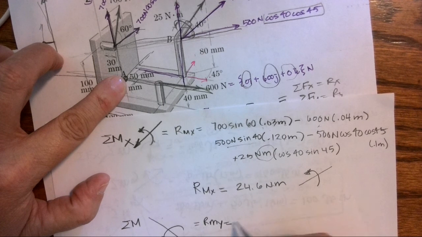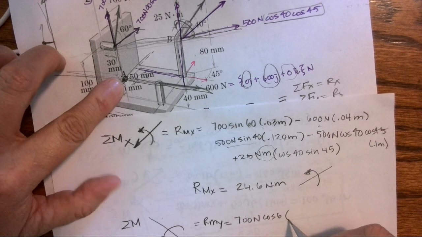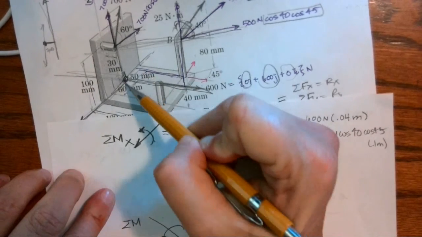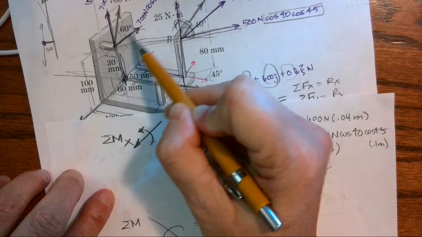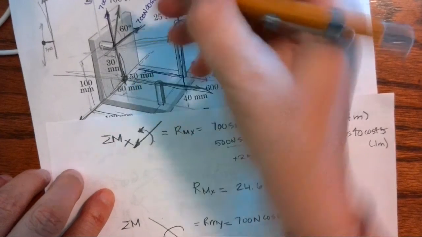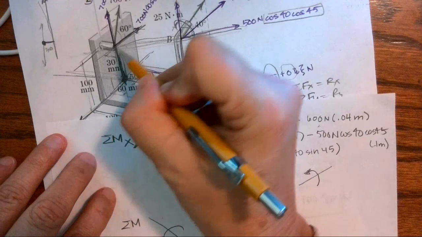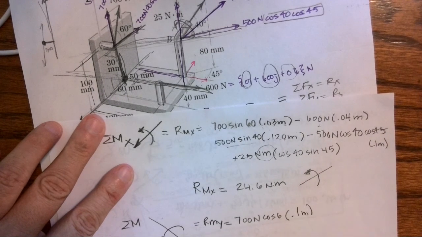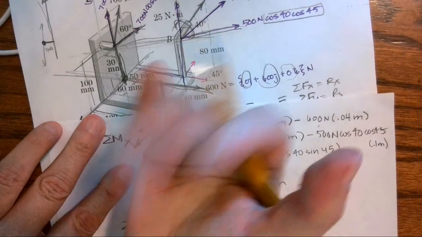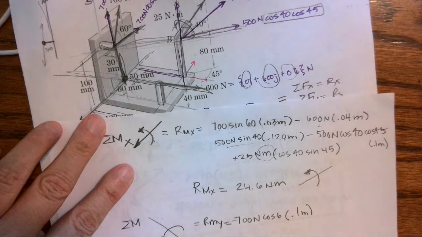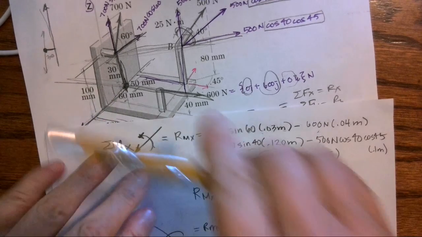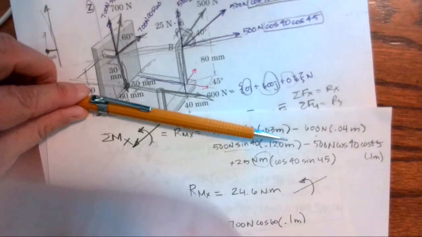We are going to have 700 newtons cosine 60 times its perpendicular distance. If we are going about the A axis, I mean this A point, what is this distance up? We can see that the perpendicular distance is 0.1 meters. It's also positive this way, it's rotating backwards, negative. The Z component, will it rotate about the y-axis? Here's my y-axis, I'm pulling up, it's actually going to rotate towards me.